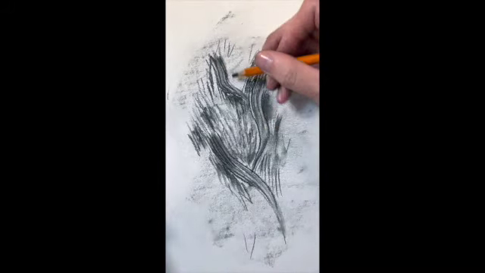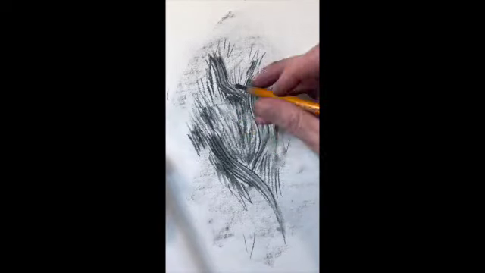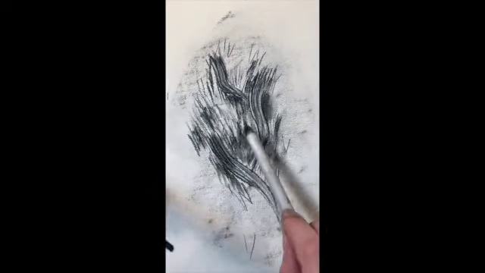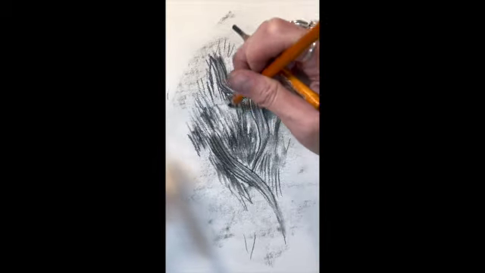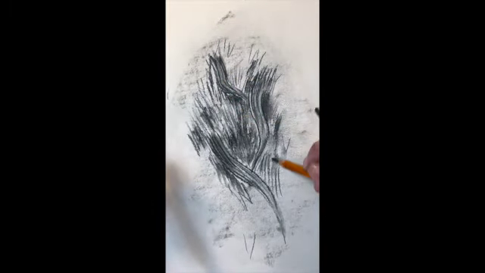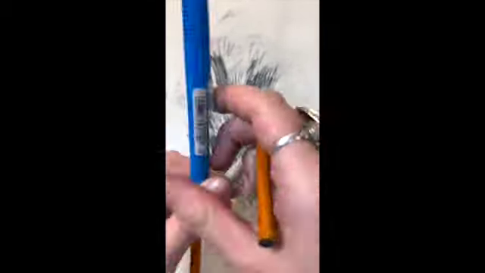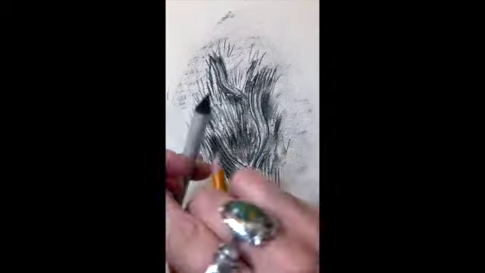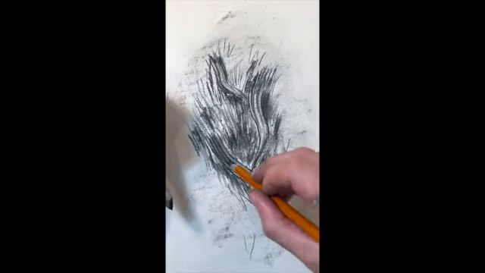They are a slow build, so that can really help with making each little tiny strand feel like it is composing this entire shape of fur. So definitely play around with those soft charcoal pencils, the medium charcoal pencils, the blending stubs, the erasers. It's really just a continuous back and forth between all of them until you get where you want to be.